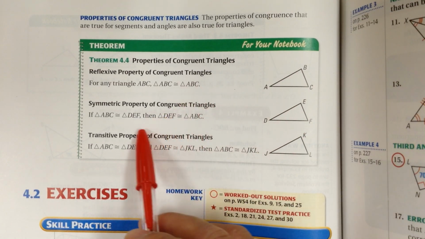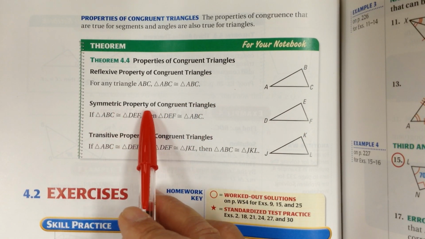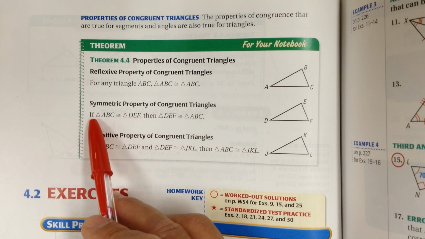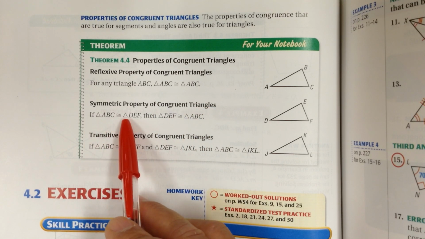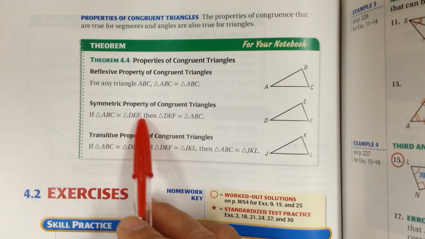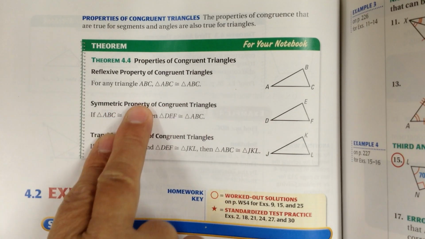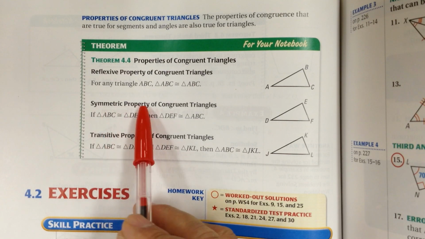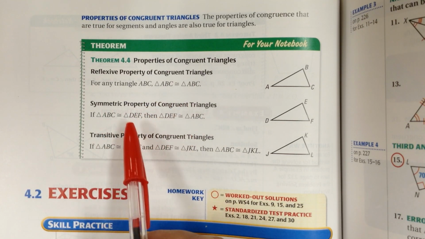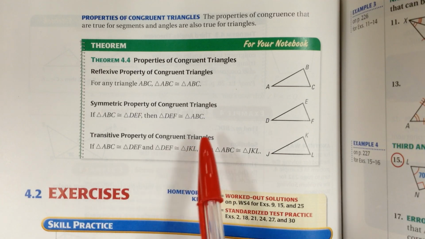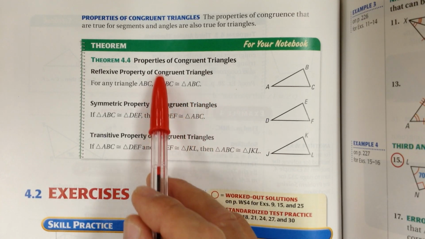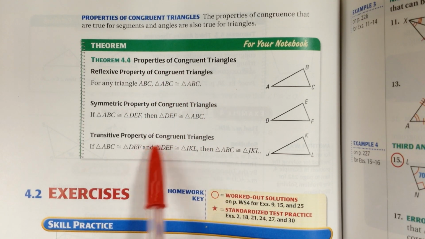Okay. The next one, the symmetric property of congruent triangles. If triangle ABC is congruent to triangle DEF, then triangle DEF is congruent to triangle ABC. So you just kind of flip it over, right? So that's symmetric. The one we're going to use a lot, okay? This one we're going to use a lot, and this one is also used a lot.